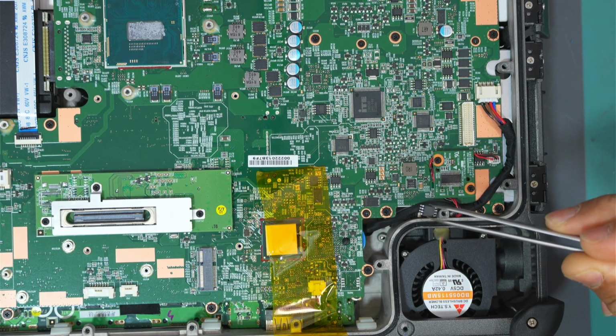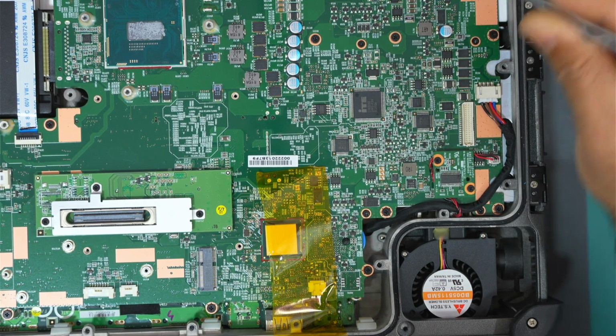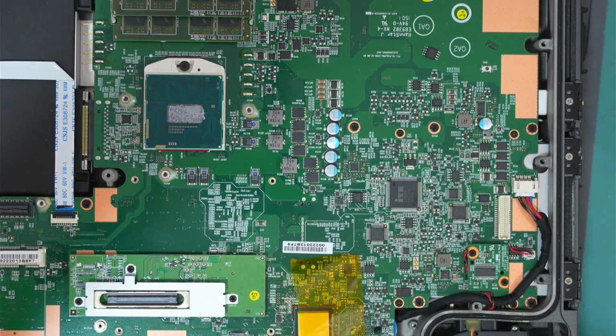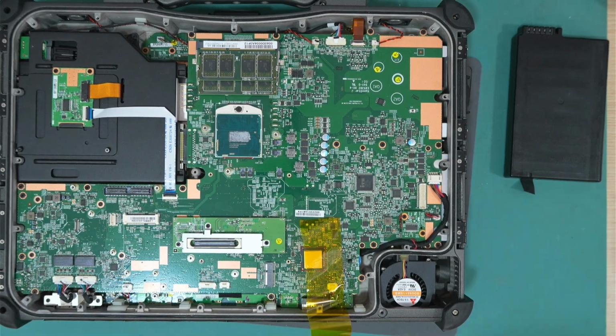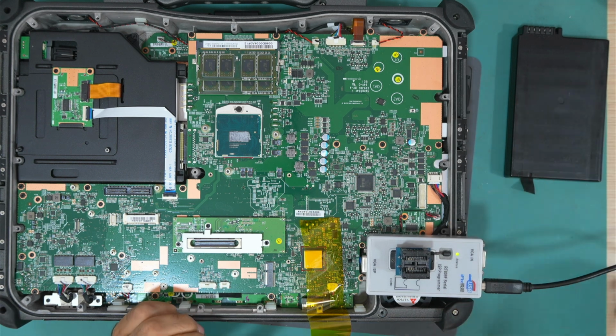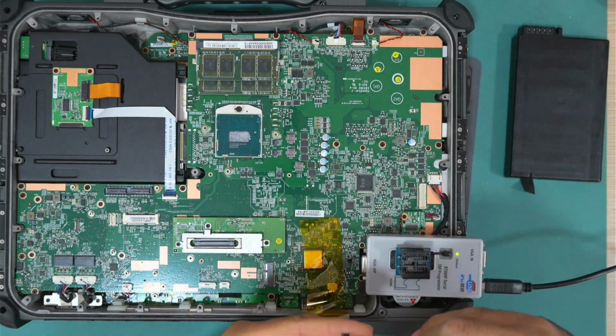Okay, so the BIOS IC is removed. I will leave it here to cool down a little bit. Now I will bring my BIOS programmer and I will put this BIOS IC into it.